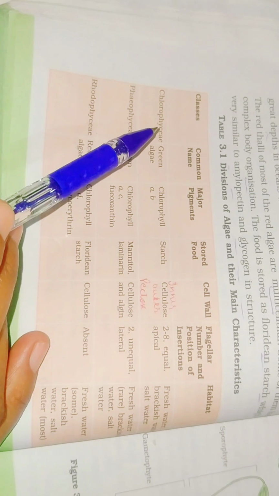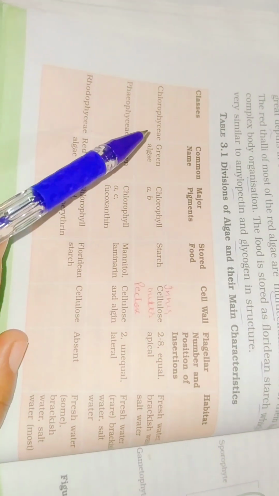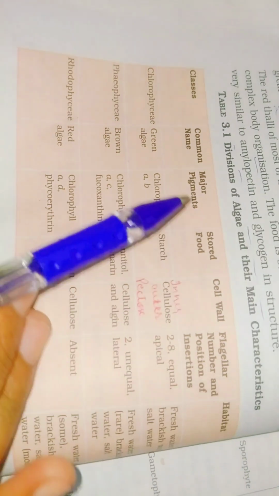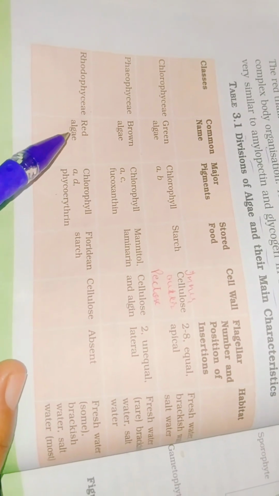So in this third chapter, plant kingdom, this chart is given. Algae have three classes: Chlorophyceae, Phaeophyceae, and Rhodophyceae. Chlorophyceae, their common name is green algae. Phaeophyceae, their common name is brown algae, and Rhodophyceae, their common name is red algae.